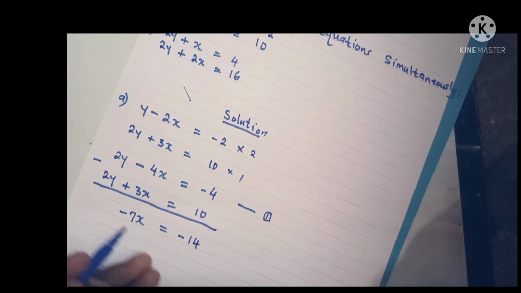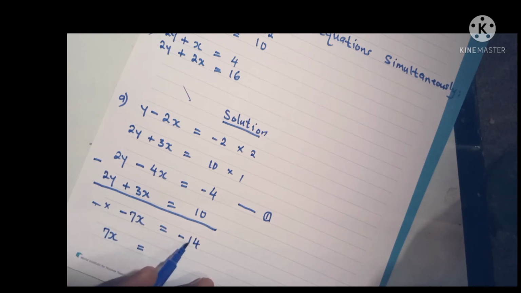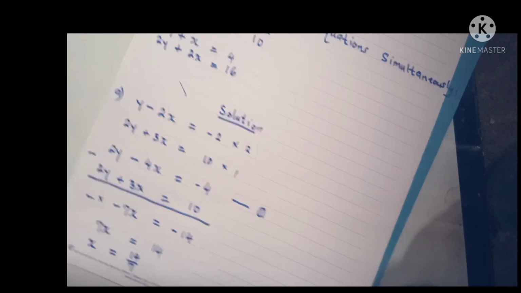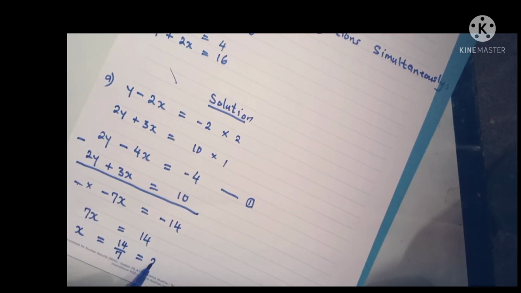We can multiply this equation by minus. So minus times minus is plus, we're going to have plus 7x. We don't need to write the plus here. So 7x equals minus times minus plus, 14. Now the unknown here is x, and the coefficient is 7. So we are going to divide both sides by 7. We're going to have 14 divided by 7, which is what? 2. Now this is our value of x.